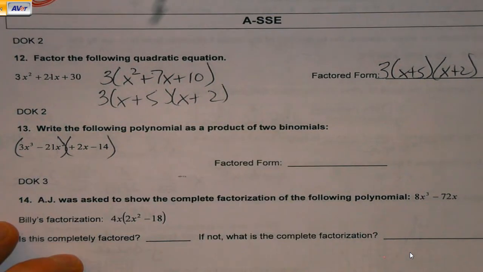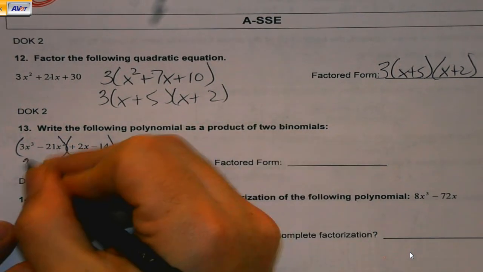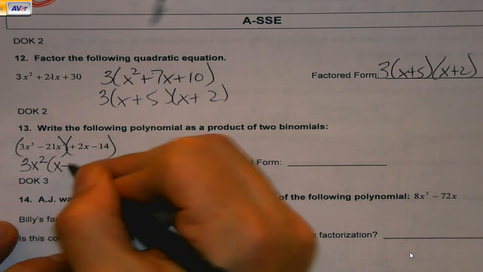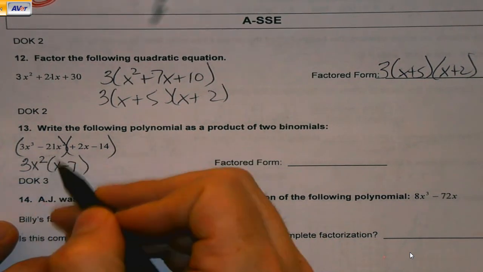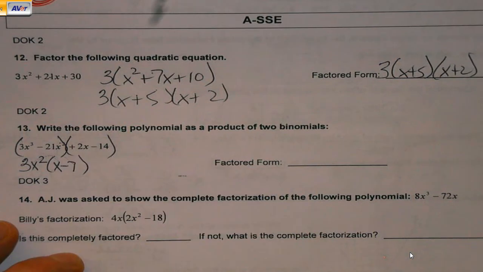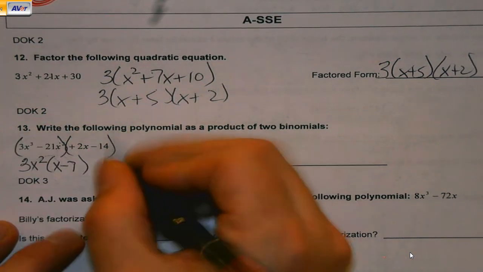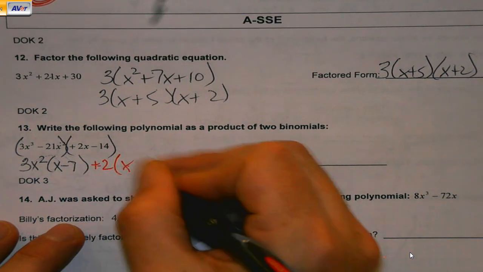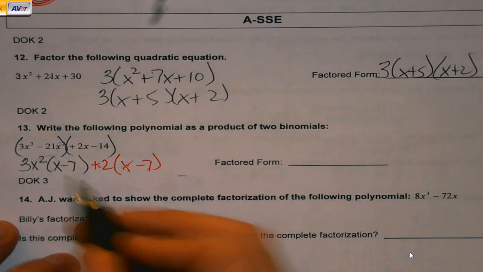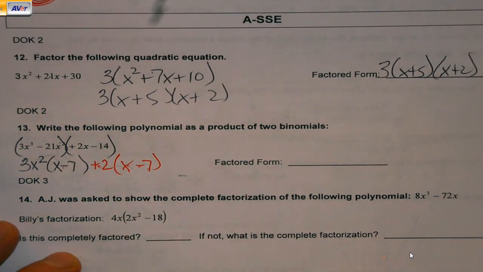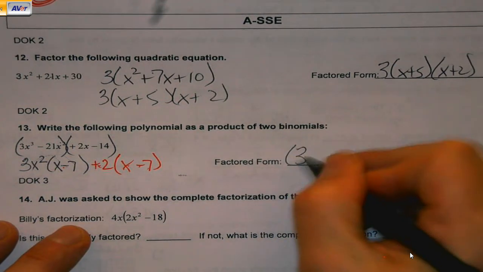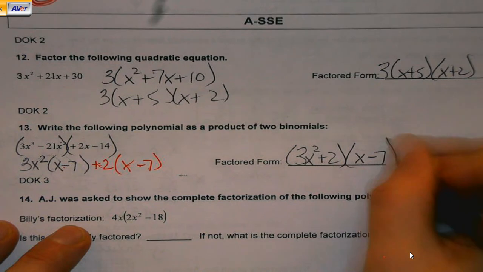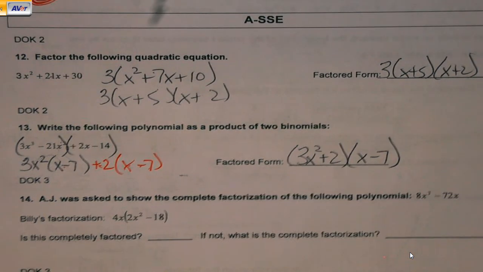Pair them up and conquer. 3x squared, get the biggest common factor. Always double check to see if you distribute, if you get the same thing back. Let's see here. I think it's plus 2. Let's see. 2x. 2 times negative 7. And again, that's the key. Do I have that same set of parentheses? If I do, I pair the greatest common factors. And I keep the common pair that I had.